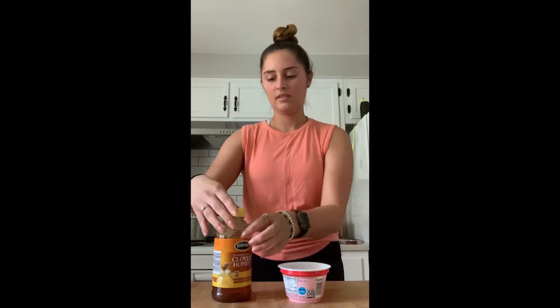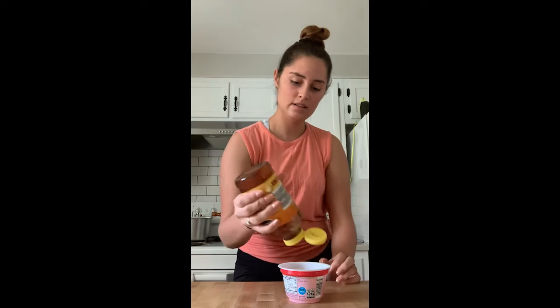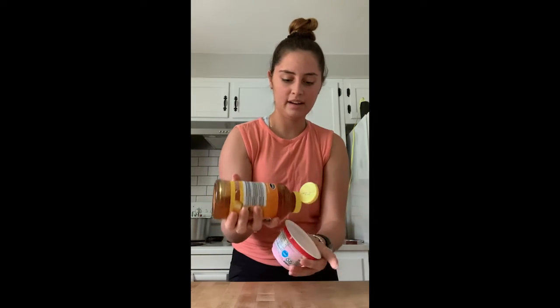So before we go outside, I have my container and I have honey that I'm gonna put a little bit of in the container. So I'm gonna put just a little bit in there. Okay. And now we're gonna bring the container outside and I'm gonna grab a shovel to dig a little hole.